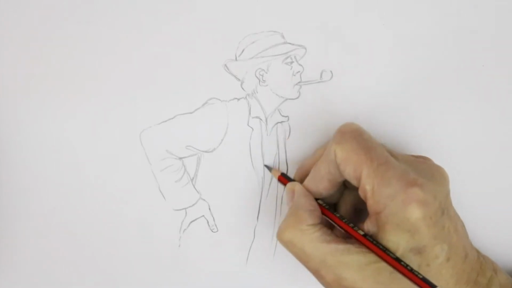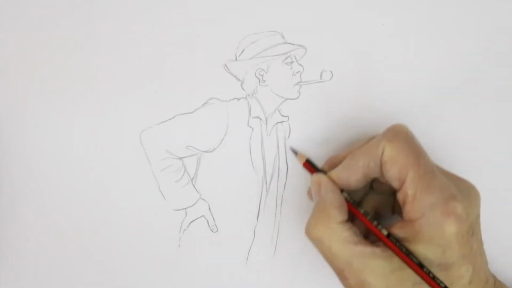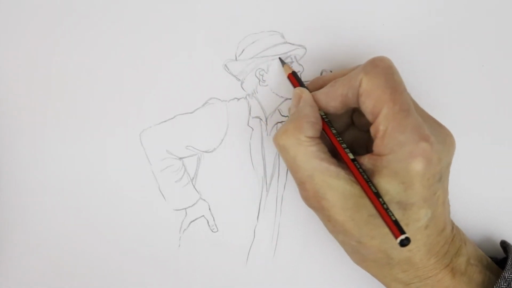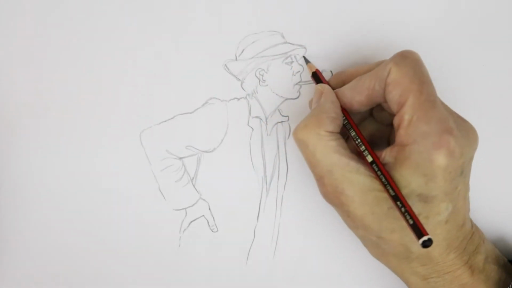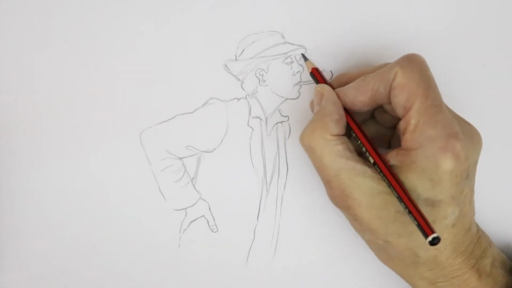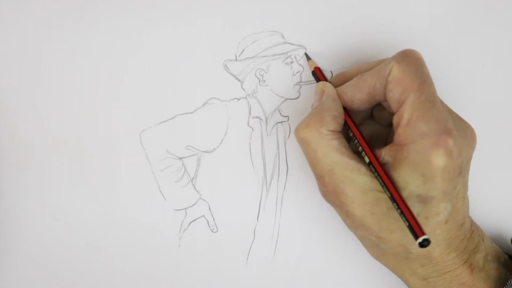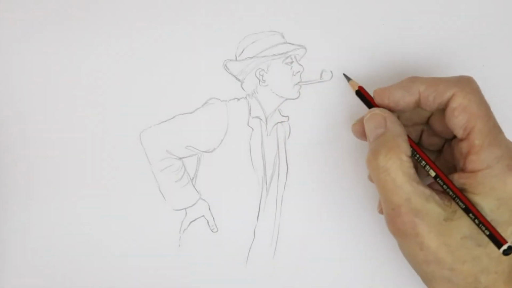And deep shadowing in this particular drawing, because it's expressing one of the scenes in the movie, Monsieur Hulot's Holiday, where he causes chaos in a hut which sets off fireworks accidentally.